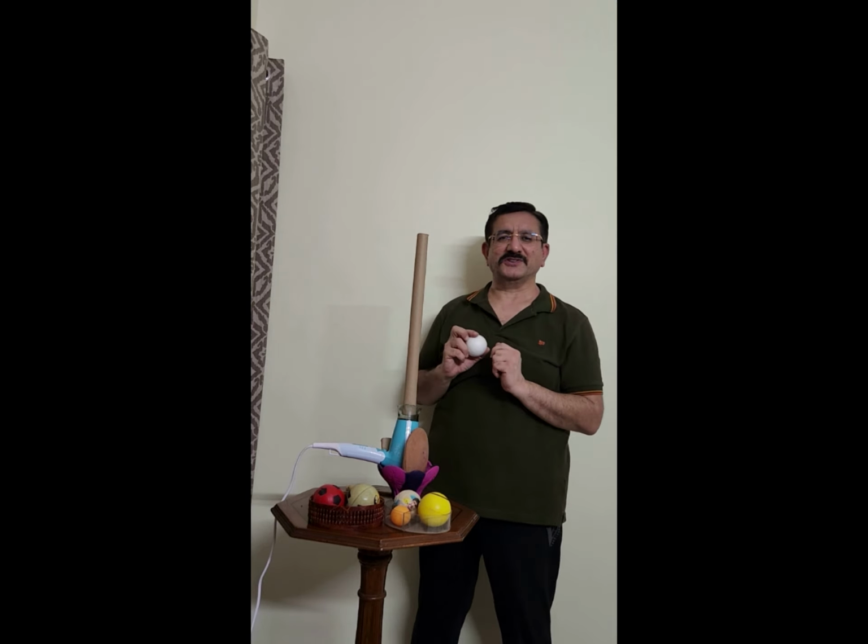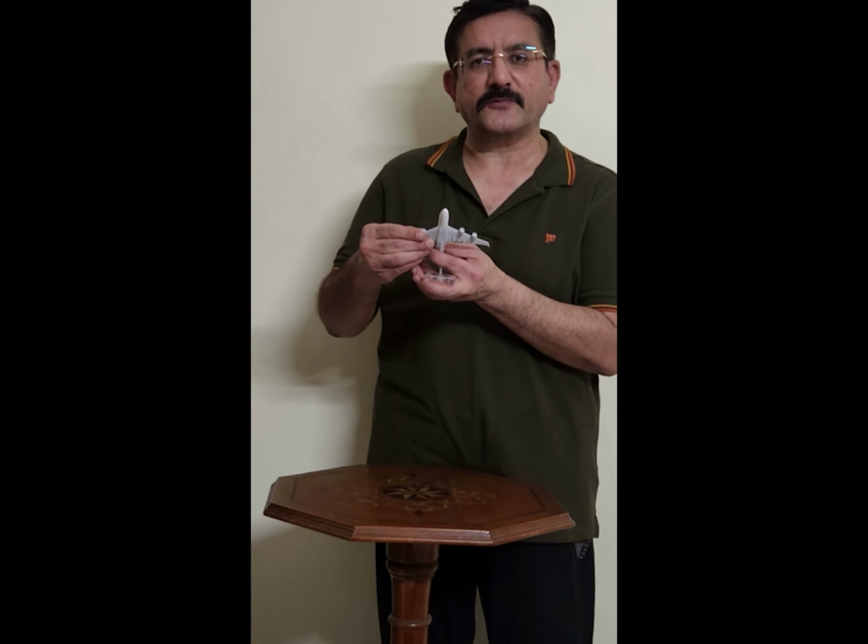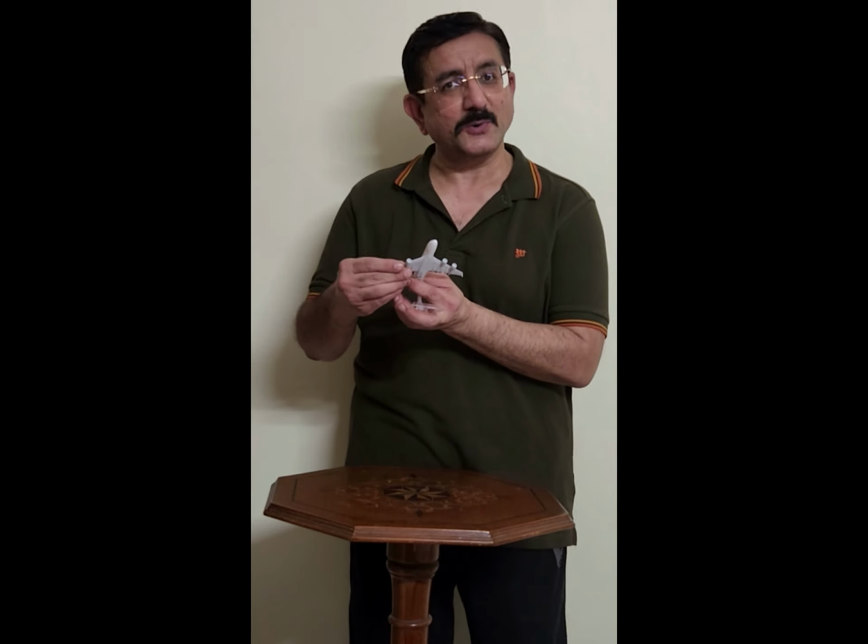Have you ever observed the shape of an aeroplane's wing? It also uses Bernoulli's principle. It is curved from above and flat at the bottom. Curved from above means the air has to travel faster. Faster traveling air means low pressure is developed above the wings and there is a high pressure of air below the wings, giving it a lift, and hence the aeroplane is able to take off.